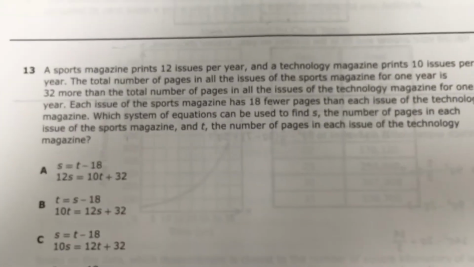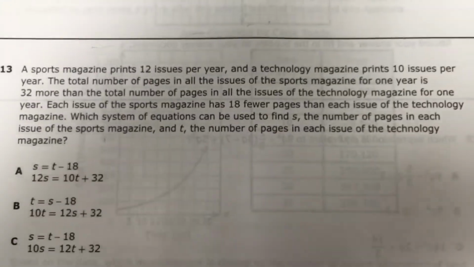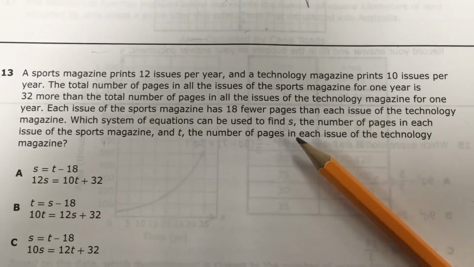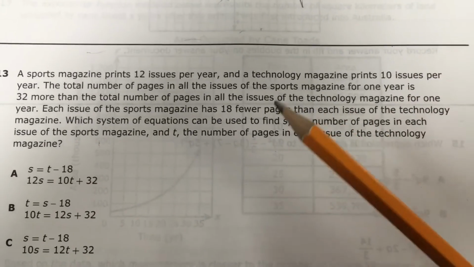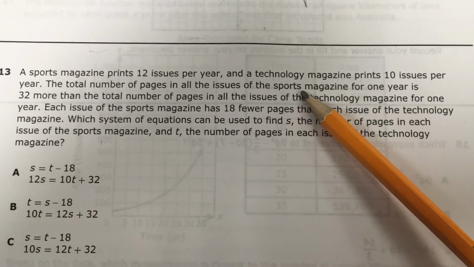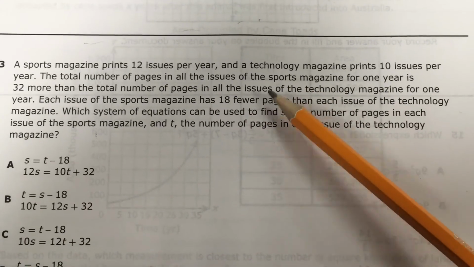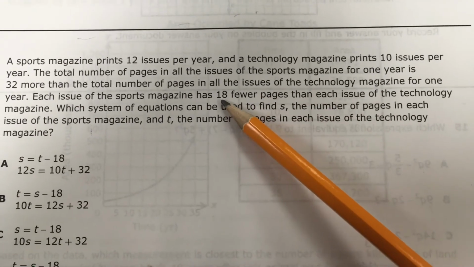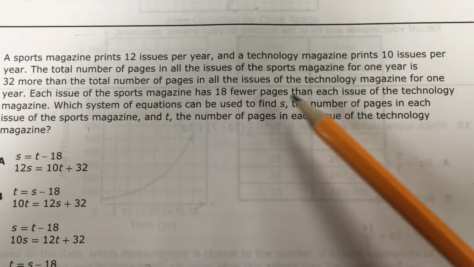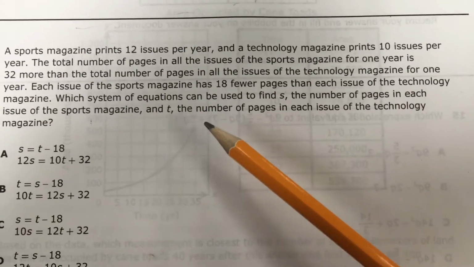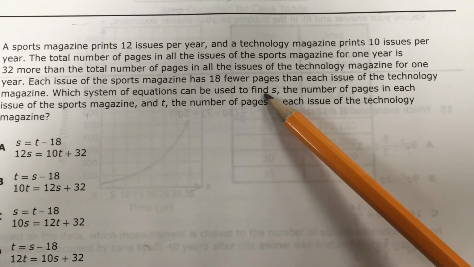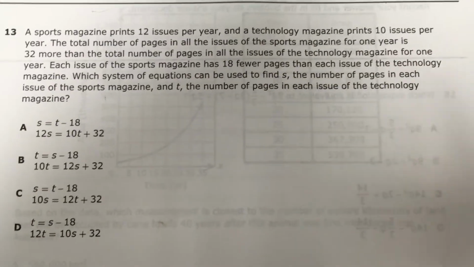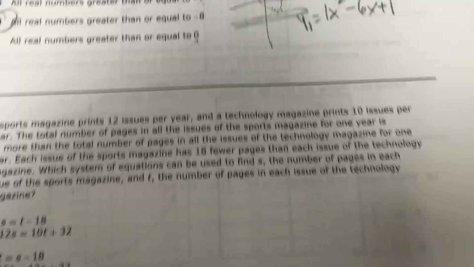Question number 13 on the 2016 Algebra 1 STAAR test. A sports magazine prints 12 issues a year, and a technology magazine prints 10. The total number of pages in all the issues of the sports magazine for a year is 32 more than all the issues of the technology magazine. Each issue of the sports magazine has 18 fewer pages than each issue of the technology magazine. Which system of equations can be used to find S, the sports magazine pages, and T, the number of pages in the technology magazine?